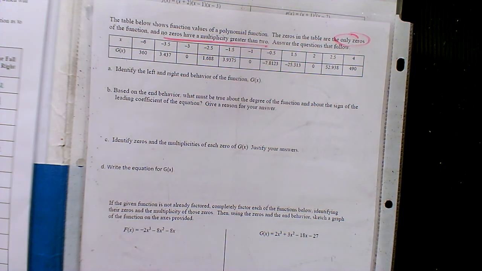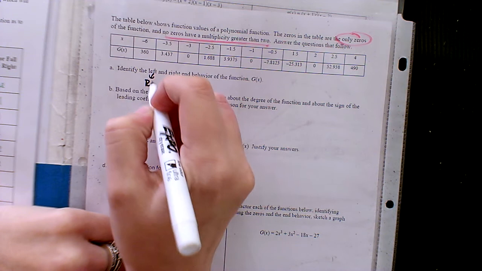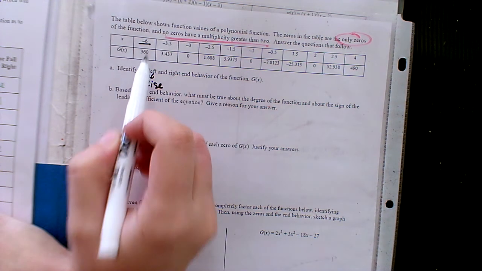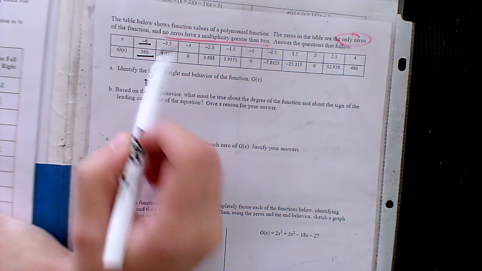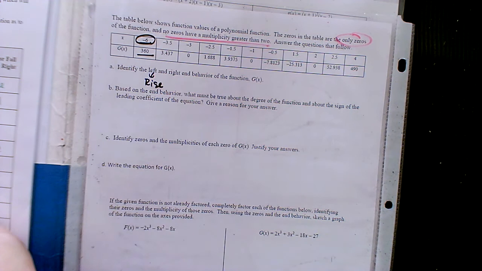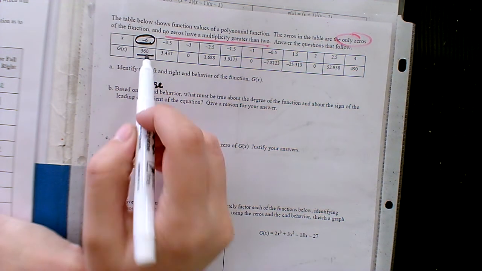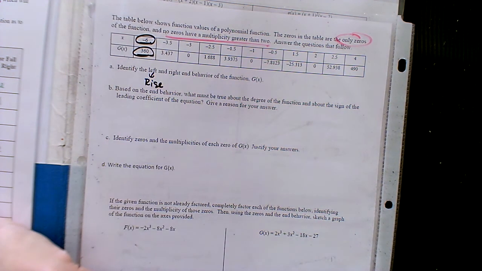What do you see, Travis? Yeah? Left is rise. How'd you know? The x's are going negative and the y's are going positive. Okay, so as the x's get negative, meaning going towards the left, notice how the y's are getting positive, so you're going up. Okay, you're rising.